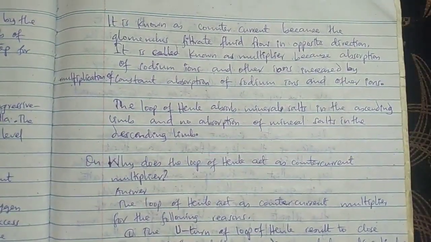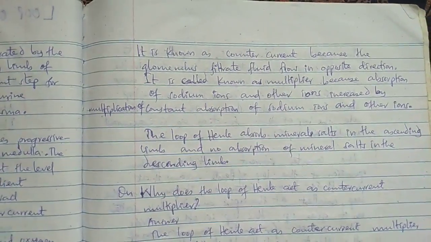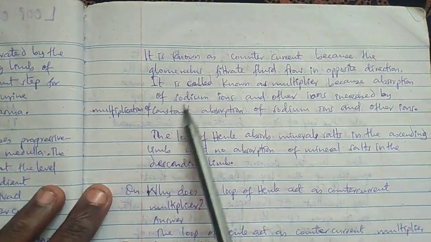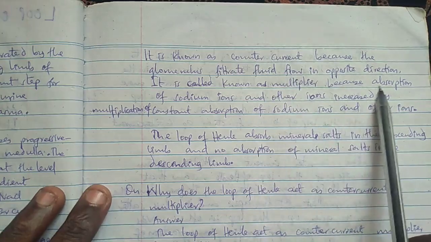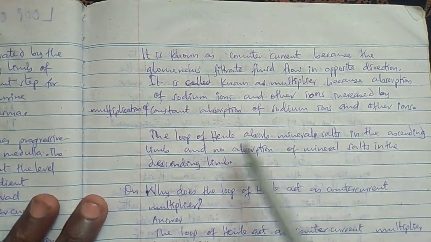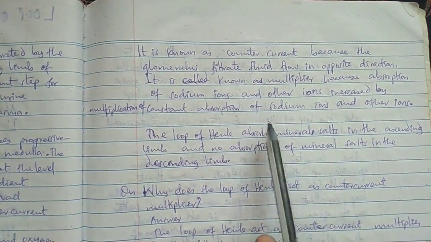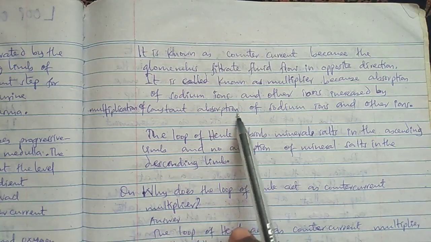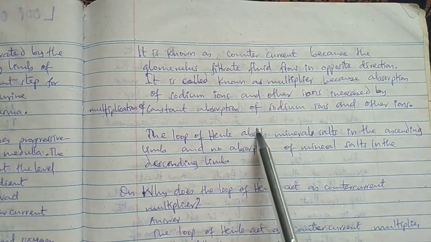So it's known as countercurrent because the glomerular filtrate flows in opposite directions, ni countercurrent, and it's known as a multiplier because absorption of sodium ions and other ions is increased by multiplication of constant absorption of sodium ions and other ions. Unaona?